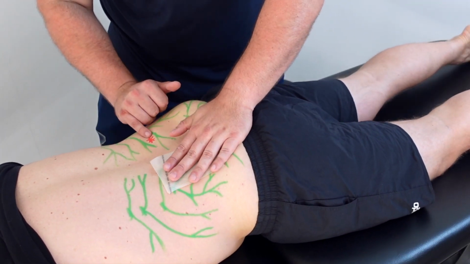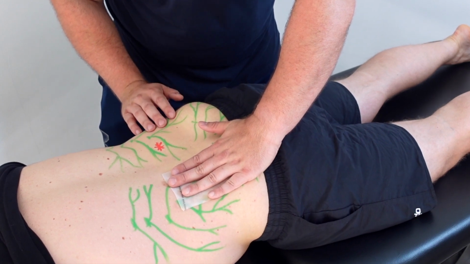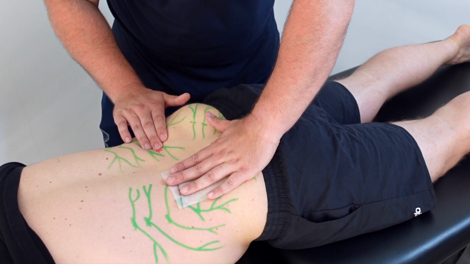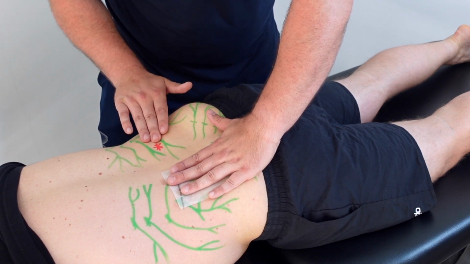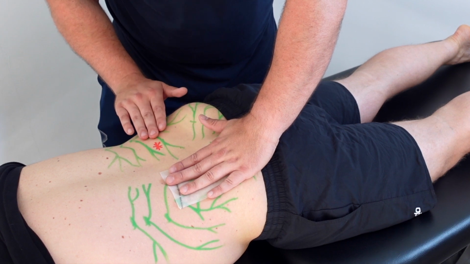So if we were to have pain here, I would move that across laterally, just the skin, and you can see that opening up there. I would always check back onto that area with palpation to see if the client or the patient still experiences the pain.